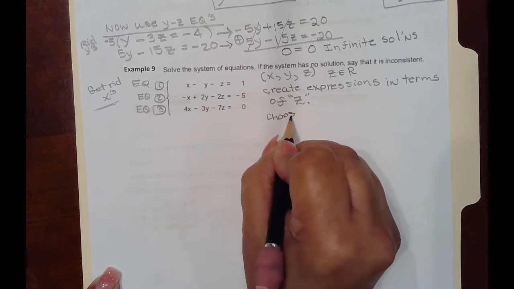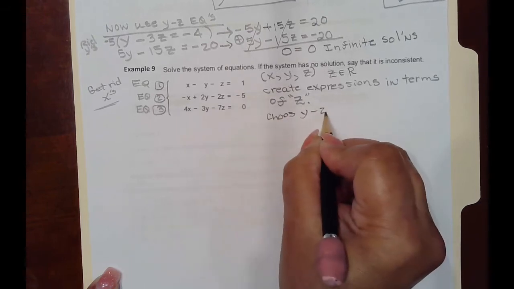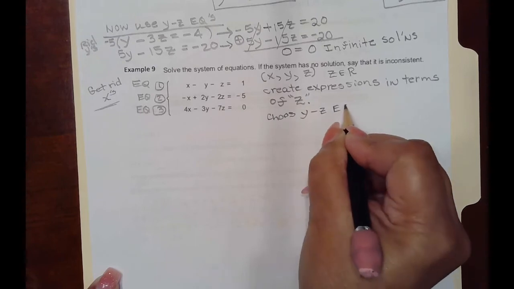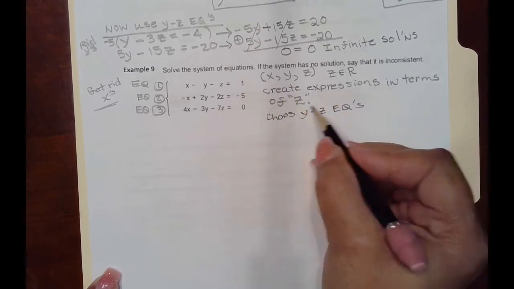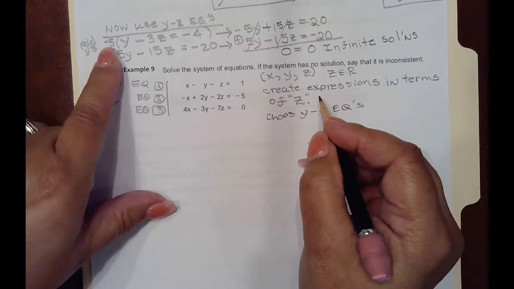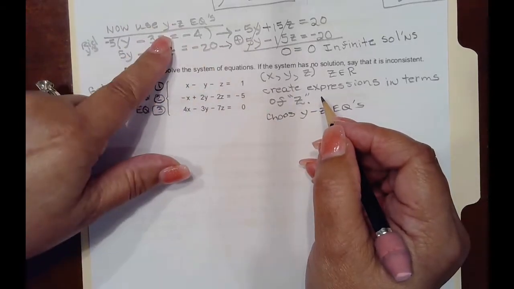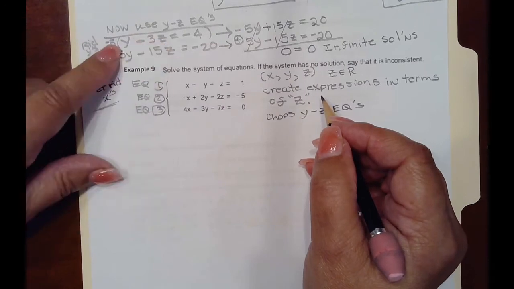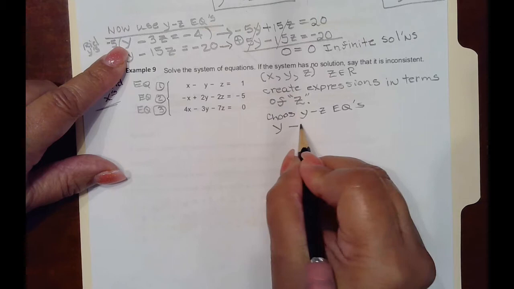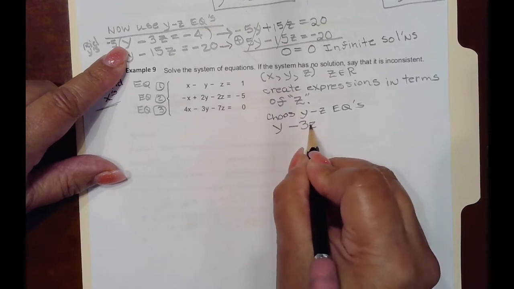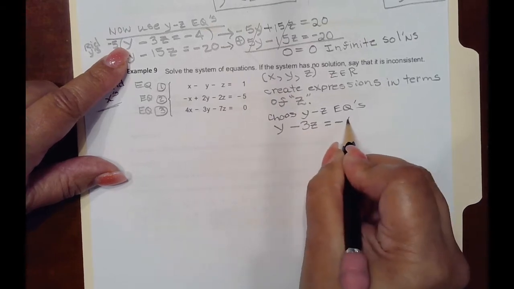So choose one of your y-z equations so that you can create an expression in terms of z. I choose to use this one. I just looked one step up where I was working with these two variable equations. And I'm going to use y minus 3z is equal to negative 4.